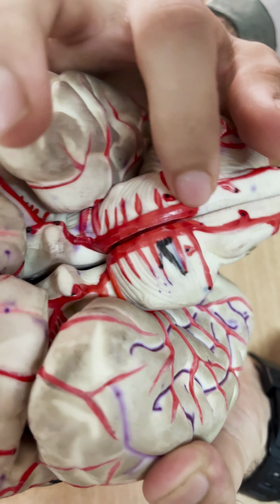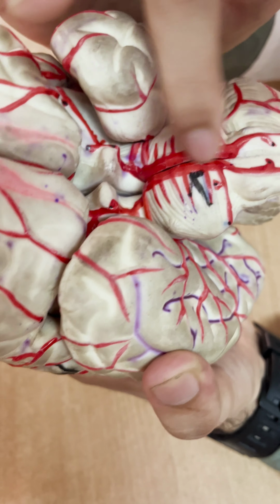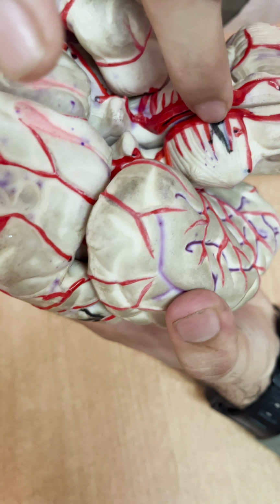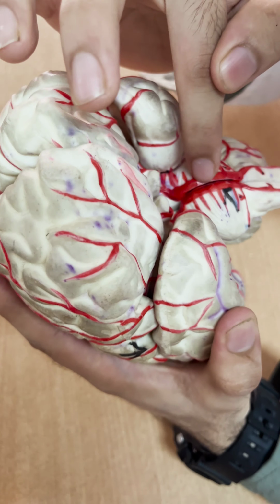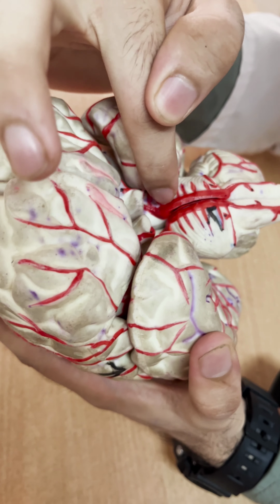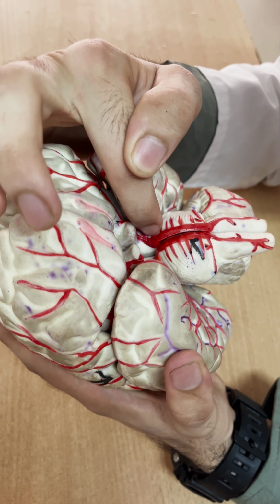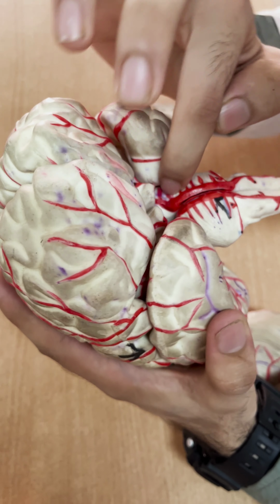And after moving forwards, this one is the basilar main artery. It gives 2 to 4 pontine branches that feed the pons of the midbrain. And after moving forwards, it gives the superior cerebellar arteries.